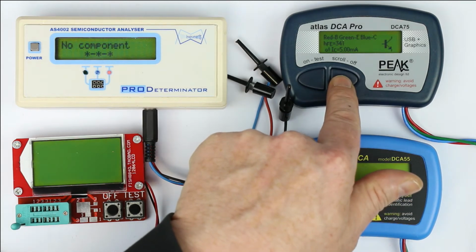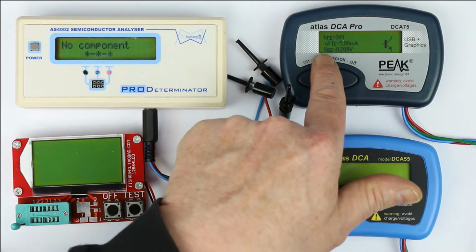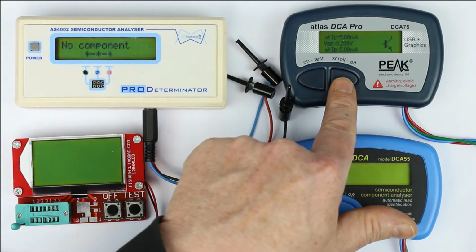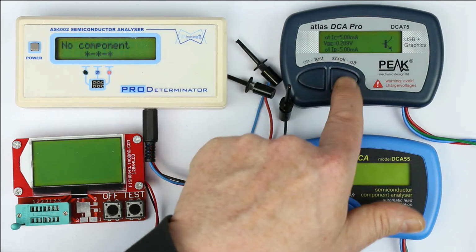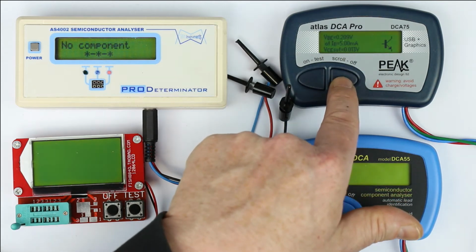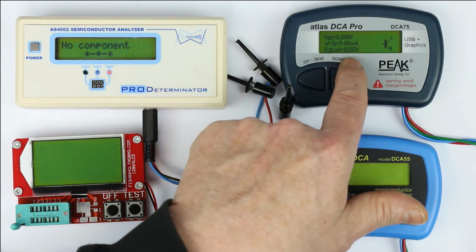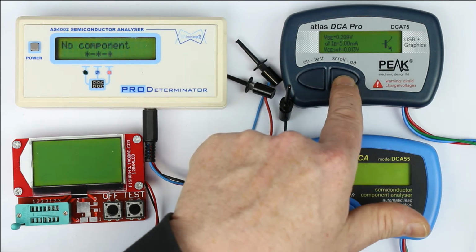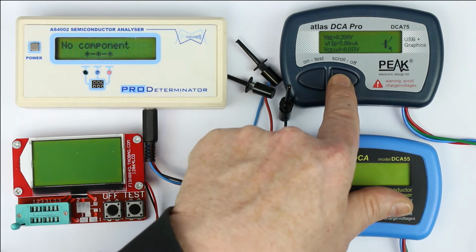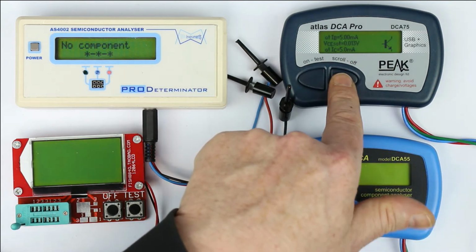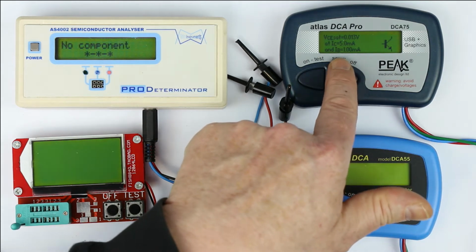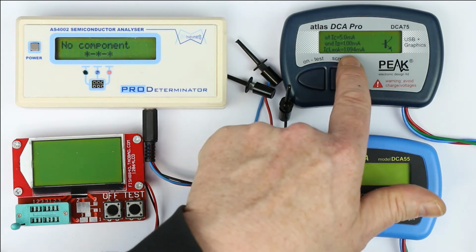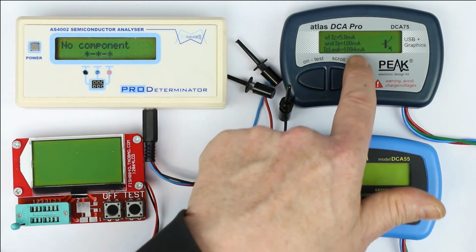Now it has measured it at 5 milliamps collector current and a base emitter voltage of 0.209 volts, measured at a relatively high base current of 5 milliamps again, and a saturation voltage in the collector emitter of 13 millivolts, so very low saturation voltage, also typical of germanium transistors, measured at 5 milliamps collector current and 1 milliamp base current.